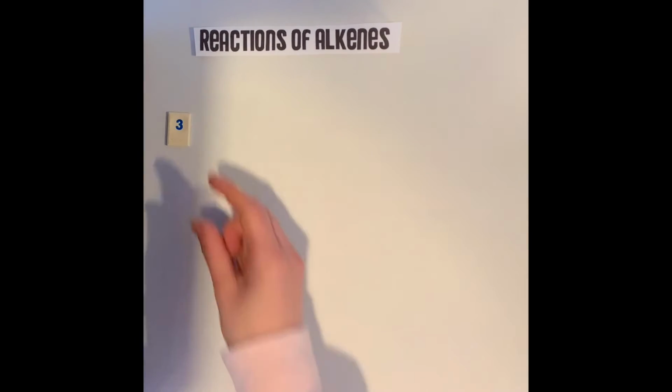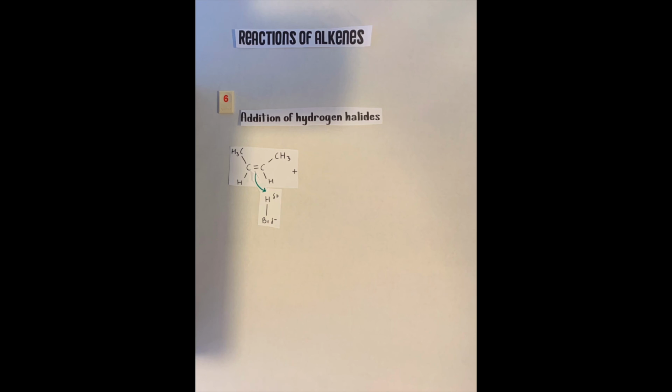Next up, we have hydrogenation, which involves the addition of hydrogen. Halogenation, the addition of a halogen. Hydration, the addition of steam. And last but not least, the addition of hydrogen halides.